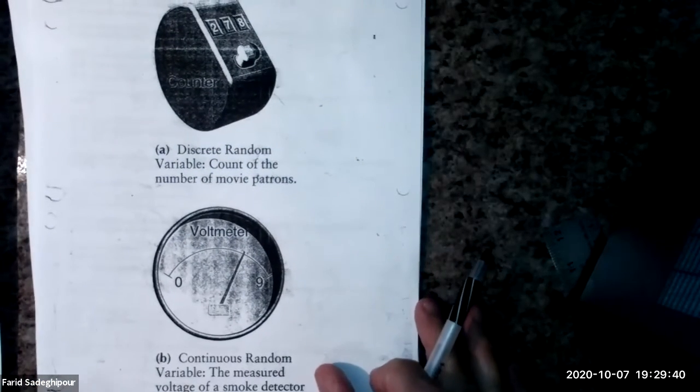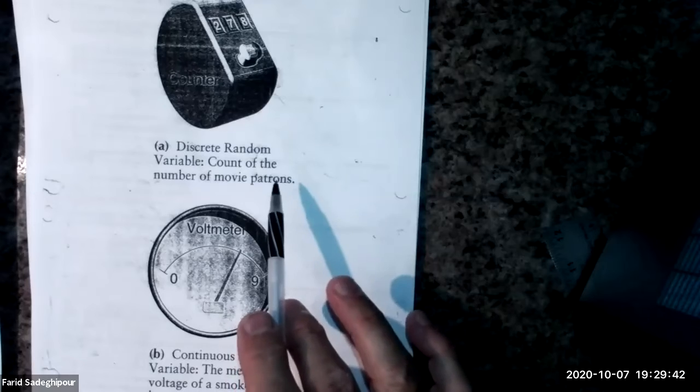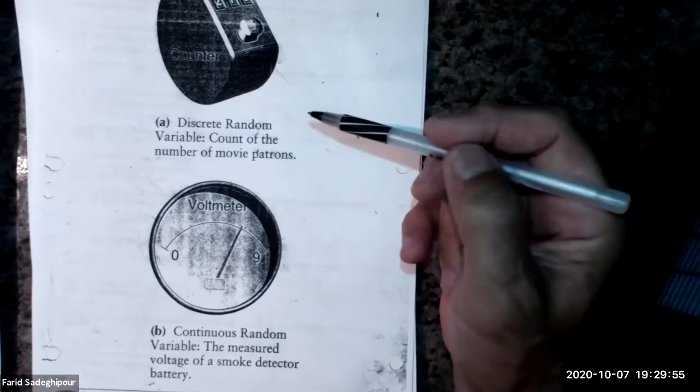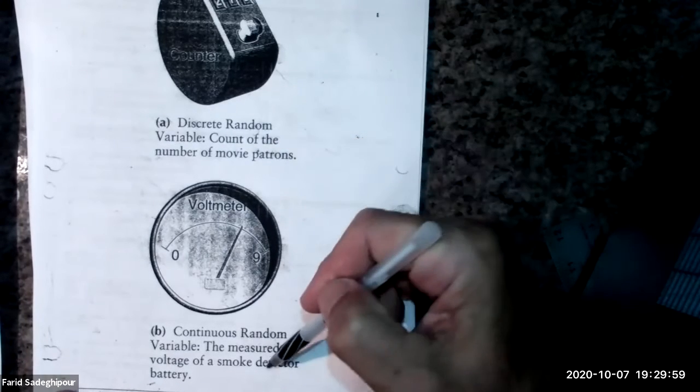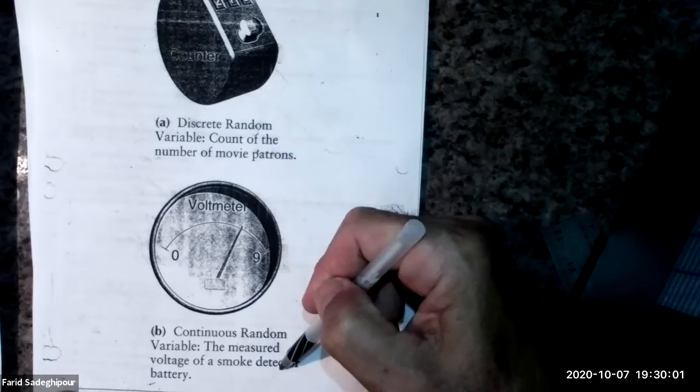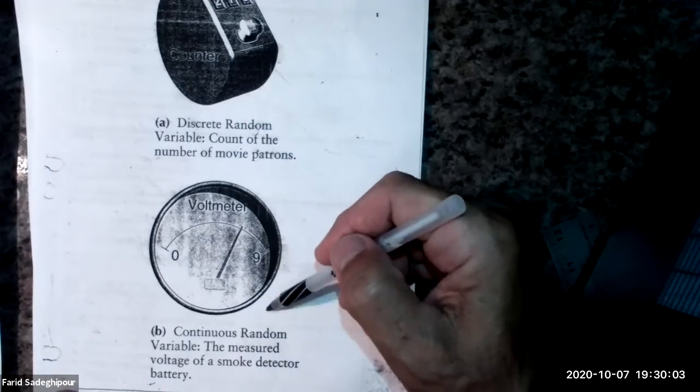All right, so now here, I made an example of what is discrete: the count of the number of movie patrons. When people walk into a movie theater, the number of people is discrete. But on the other hand, an altimeter gives you a decimal number. Since it takes a decimal number, it is a continuous random variable. So there are two types of random variables. One is discrete, which always takes a whole number. The other one is continuous, which also takes a decimal number.